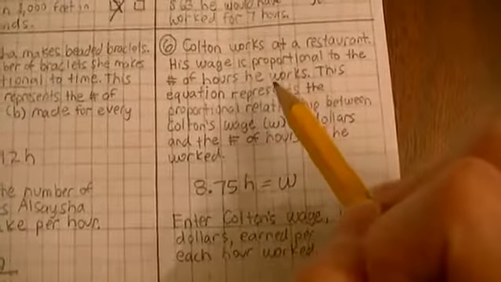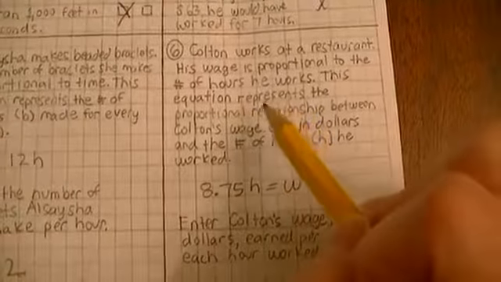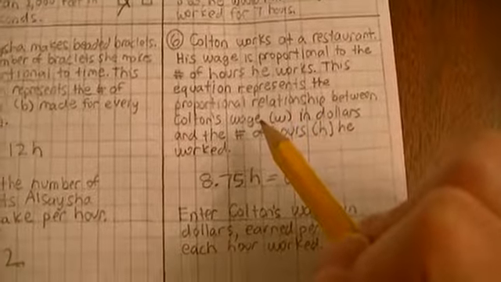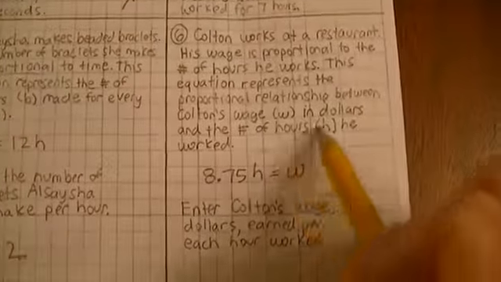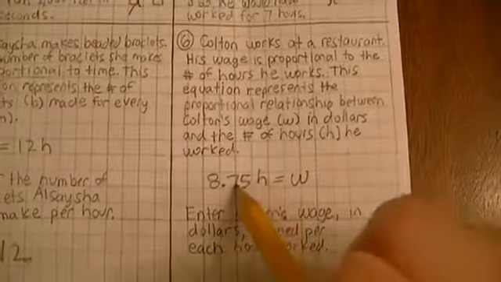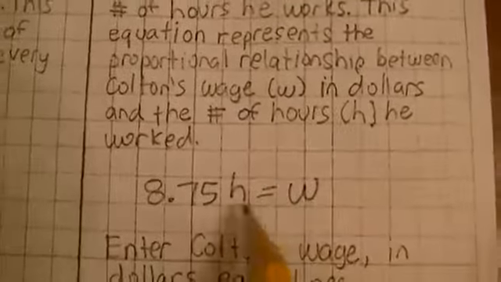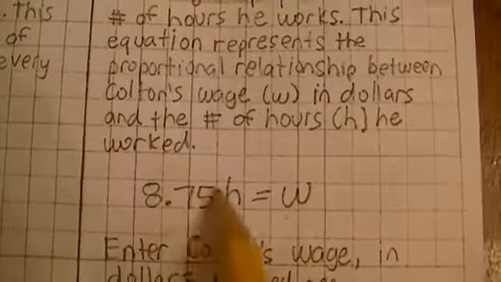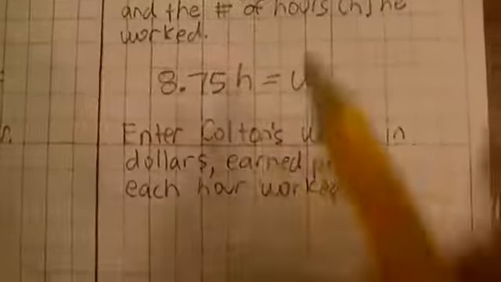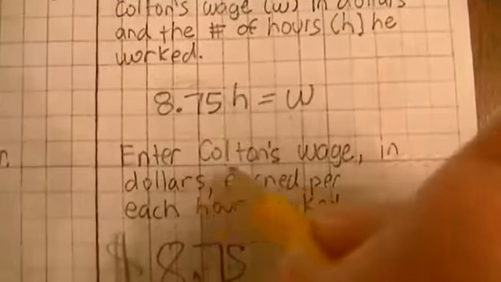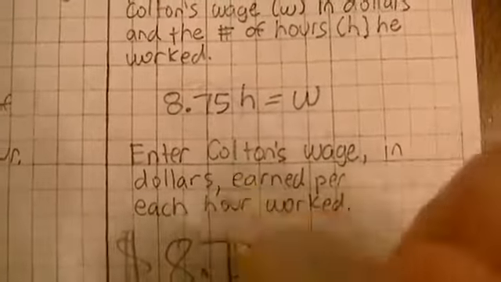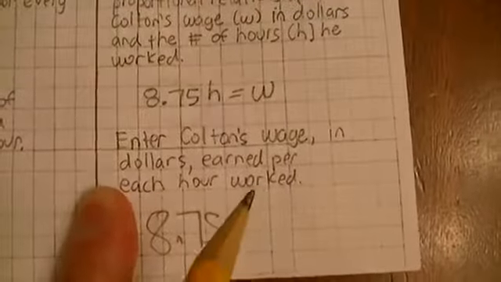Colton works at a restaurant. His wage is proportional to the hours he works. This equation represents a proportional relationship between Colton's wage, W, in dollars, and the number of hours, H, he worked. So his wage is dependent on, it looks like he makes this much per hour. So he makes $8.75 an hour. And you don't even need the dollar sign there because it says enter Colton's wage in dollars, so it's assuming it's already going to be in dollars. So you can put that.